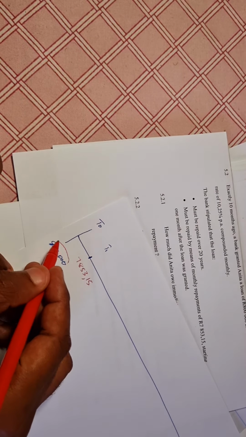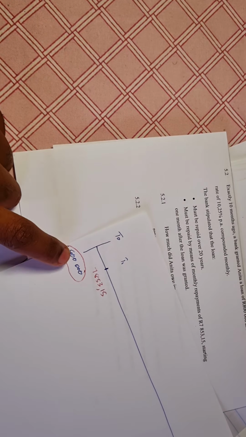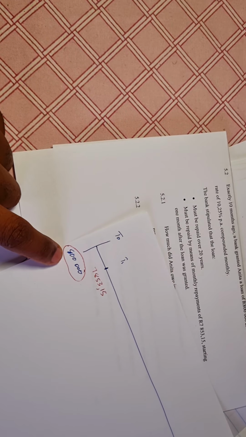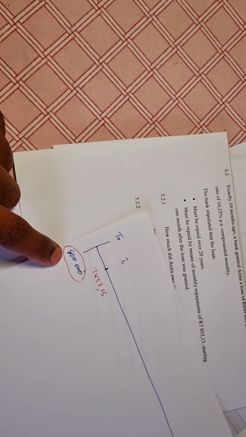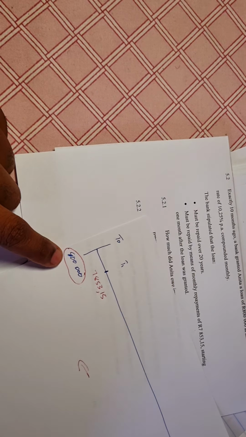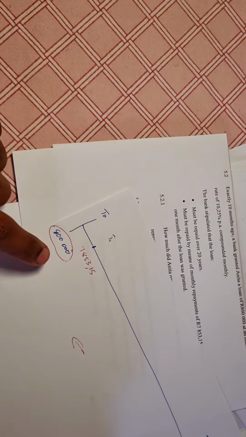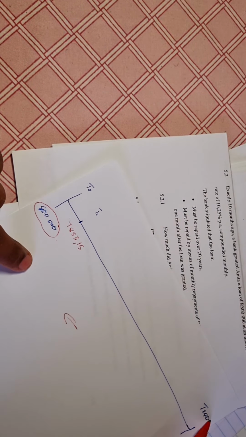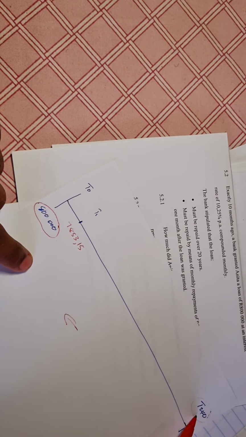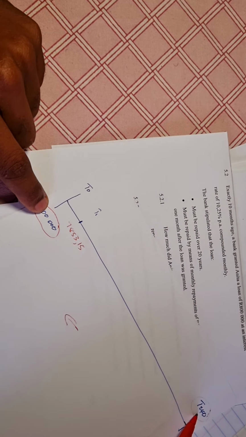Because this is a present value annuity, and the bank granted Anita the amount of 800,000 rand, this is what we do when we pay a loan to a bank: we are most definitely moving backwards. We are not moving forward. Meaning Anita is supposed to make 240 payments to settle this loan of 800,000 rand.